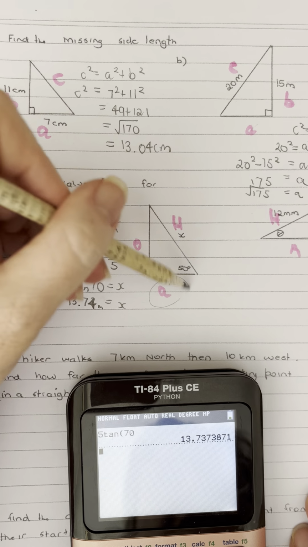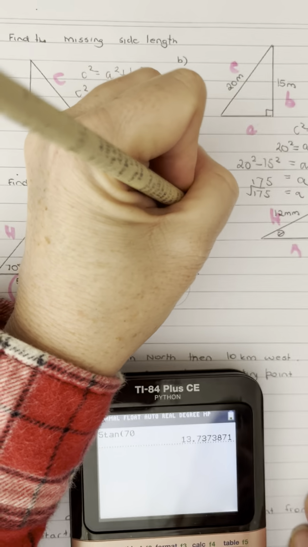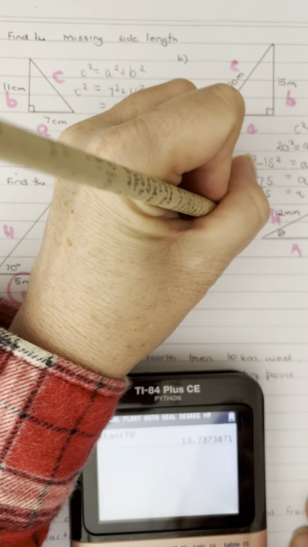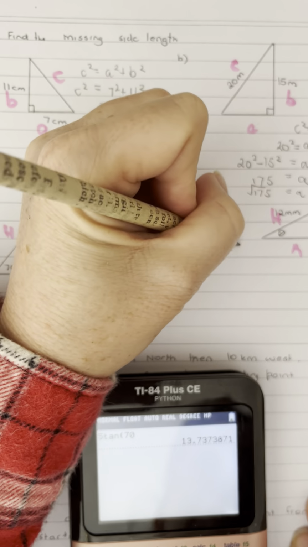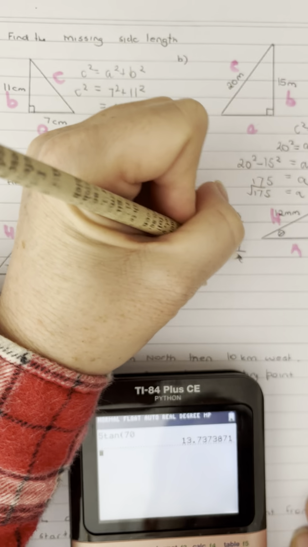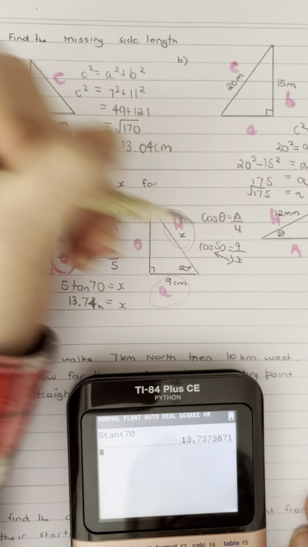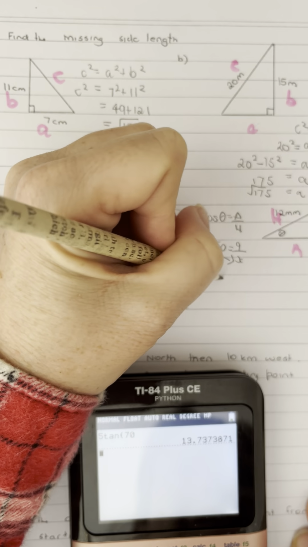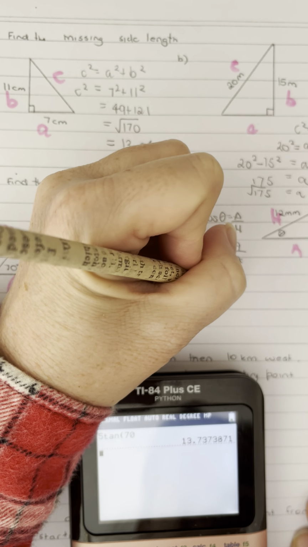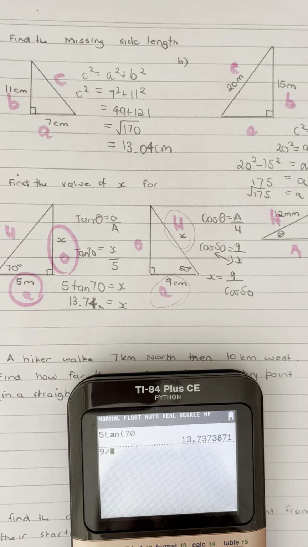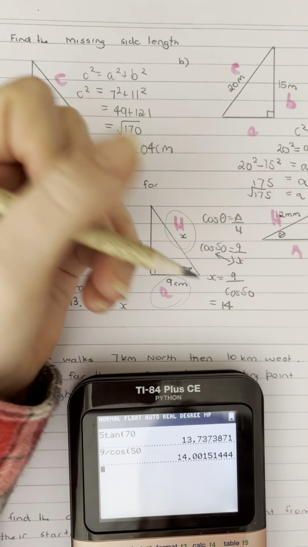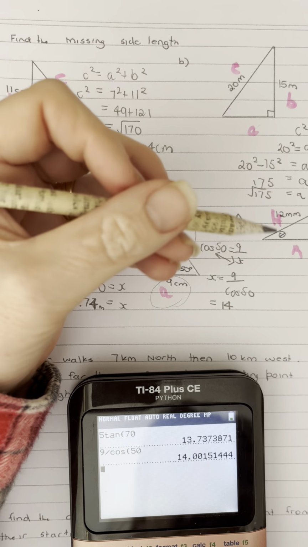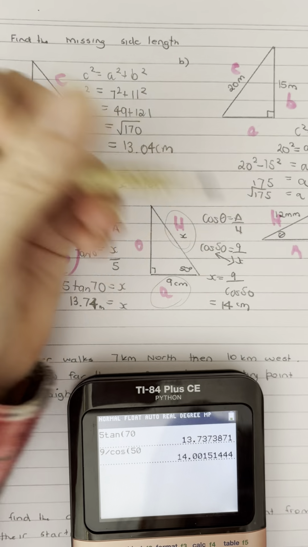Now over here I've got the A and the H, which means I'm going to use cos theta equals adjacent over hypotenuse. So my cos of 50 is going to equal 9 over x. The x is on the bottom, so we make them switch sides. So x is equal to 9 on cos 50. And I'll grab my calculator, do 9 divided by cos 50, and I get 14. And that will just round to 14 as the whole number, and that is centimeters.